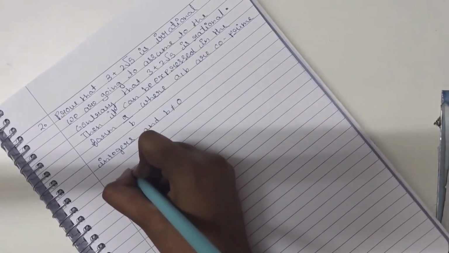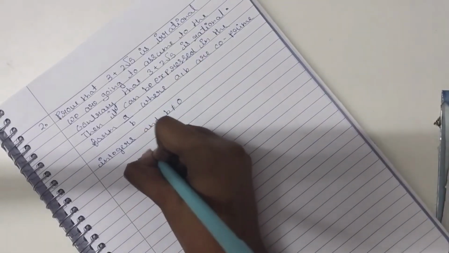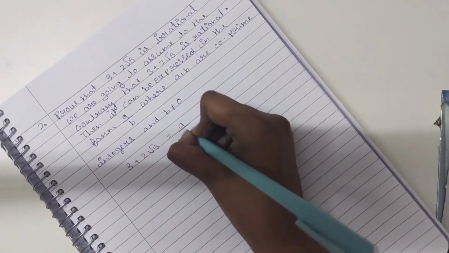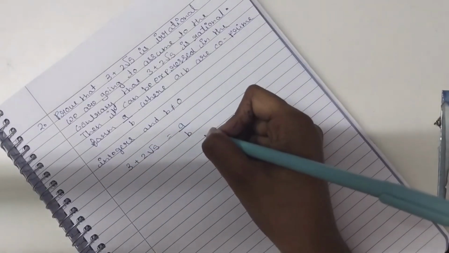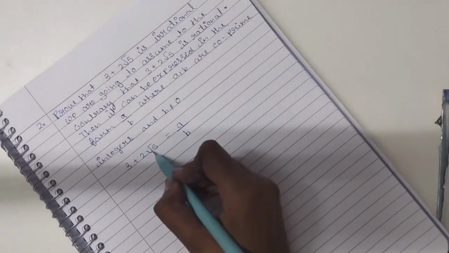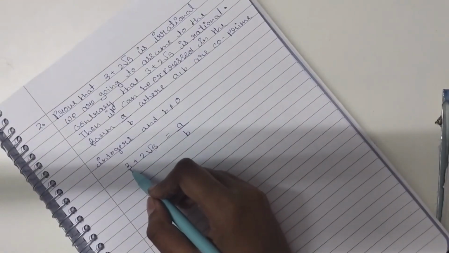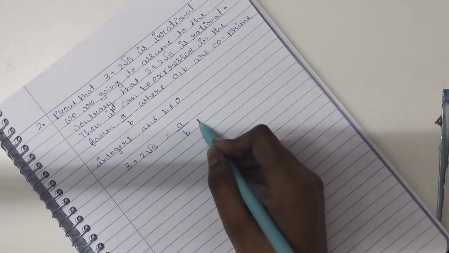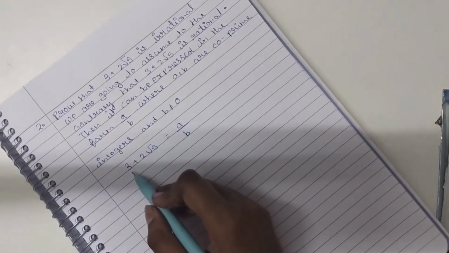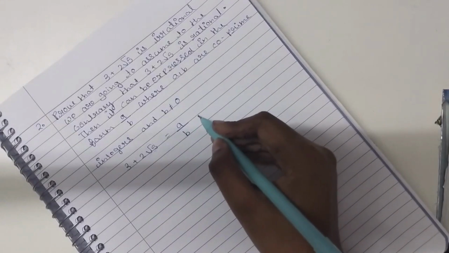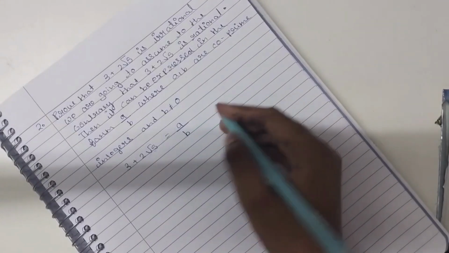So we can express this as 3 plus 2 root 5 is equal to a by b. We need to isolate the irrational number root 5. So we're going to bring 3 over to the right-hand side. Since 3 is an addition, when we bring it over it becomes subtraction.